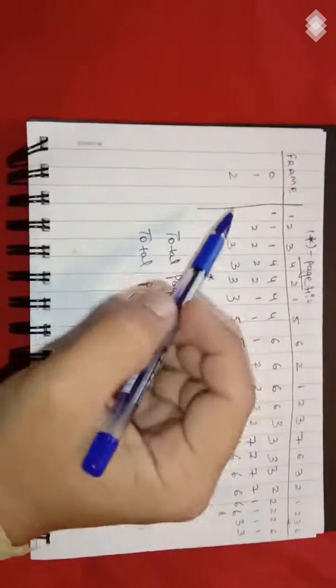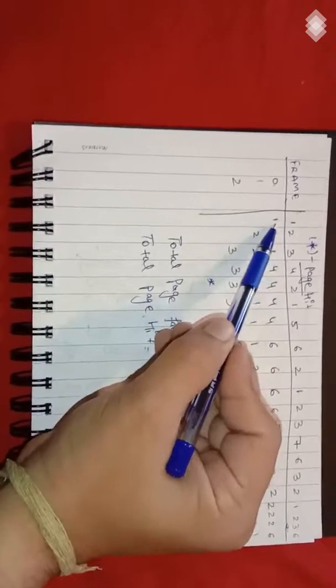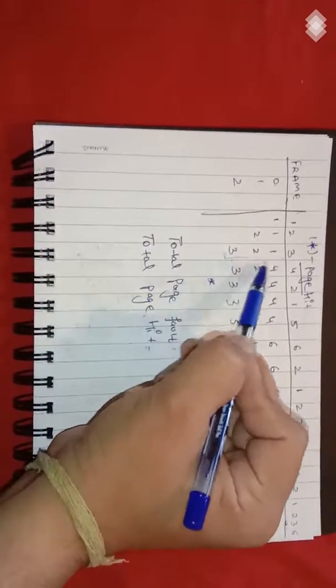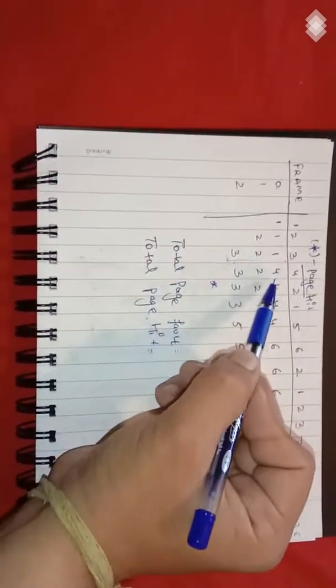So 1 would be here, 2 would be here, 3 would be here. Now our allocation is full.